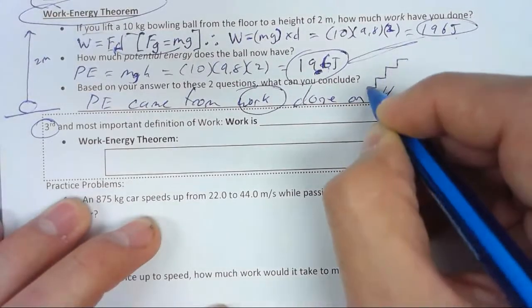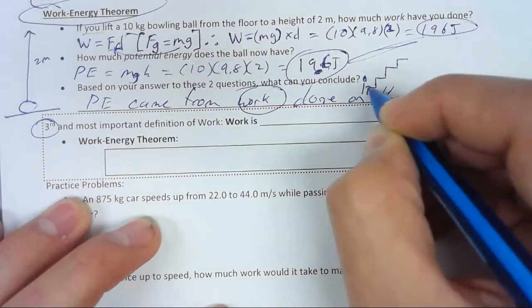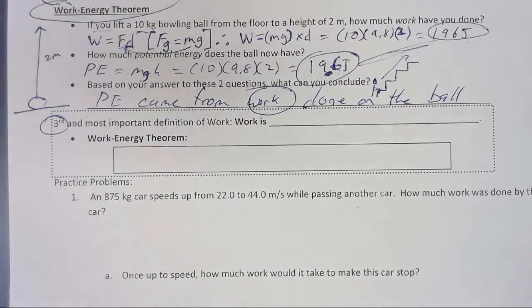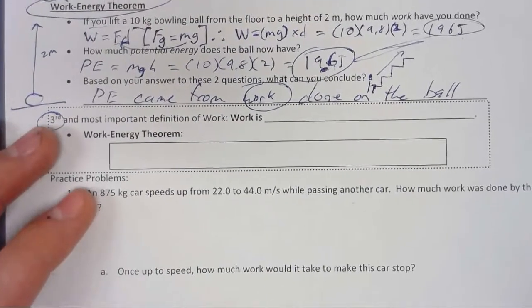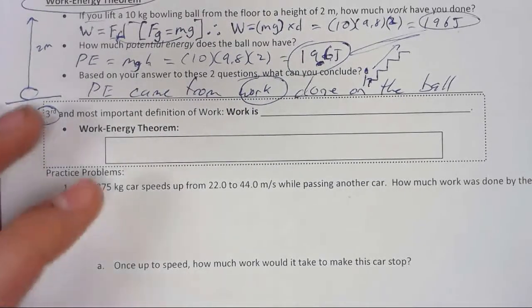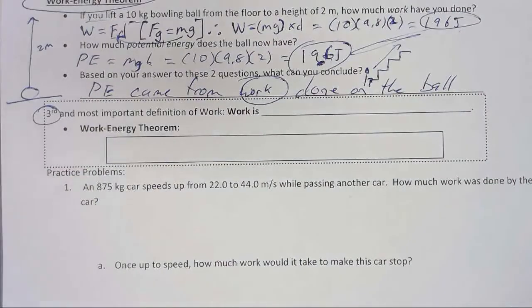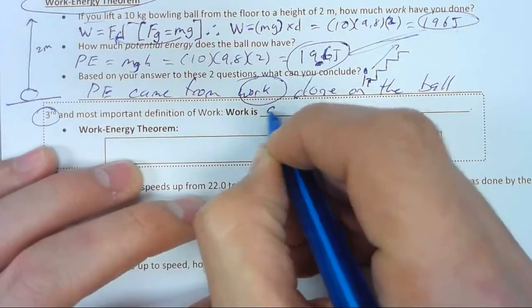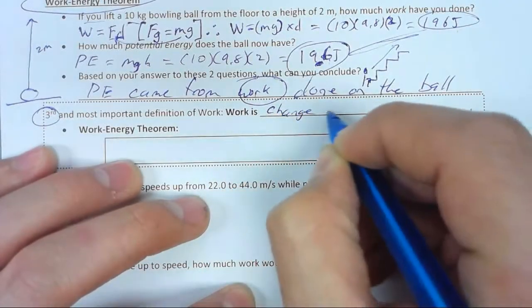Even when you're walking up the stairs, you're doing work at that point to go up the stairs, and the work you do gives your own body potential energy. Work always produces potential energy, and potential energy always comes from work. And therefore, this leads us to the third and most insightful and important definition of work. Work is therefore change in energy.